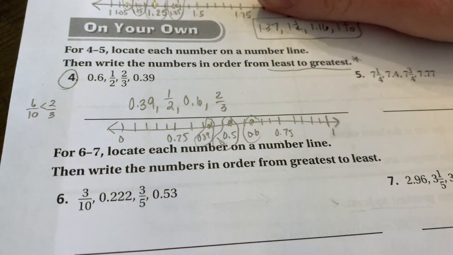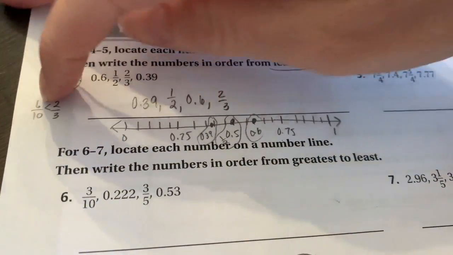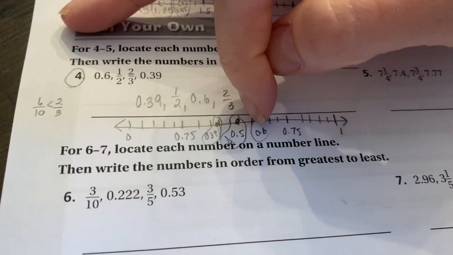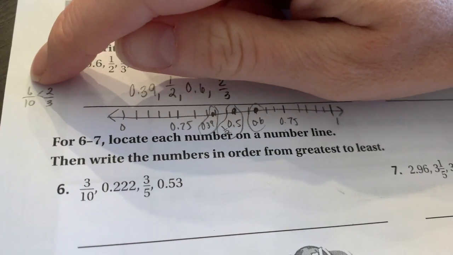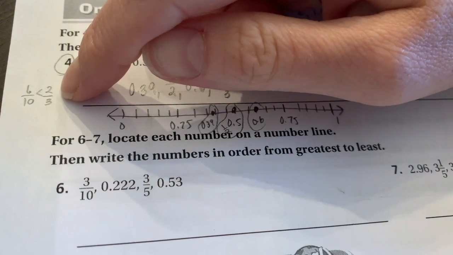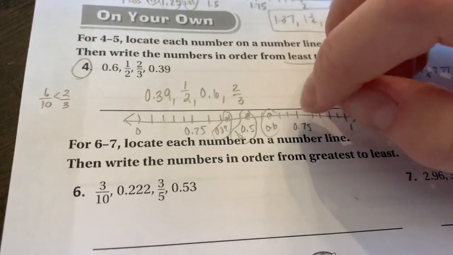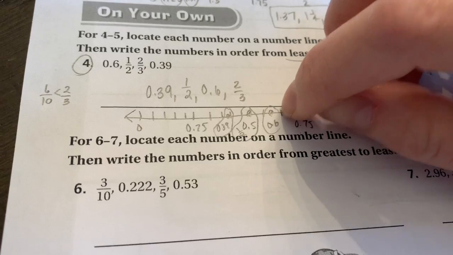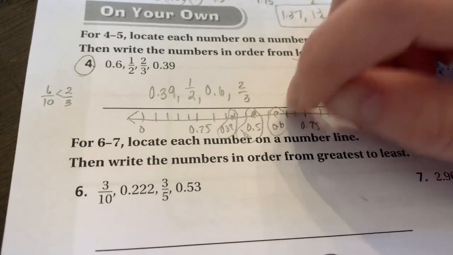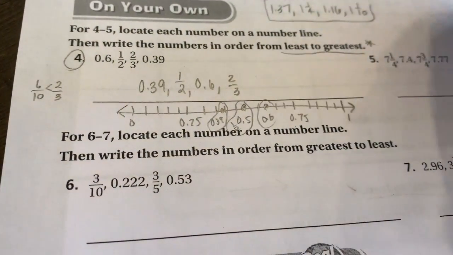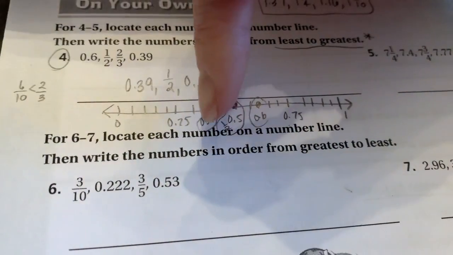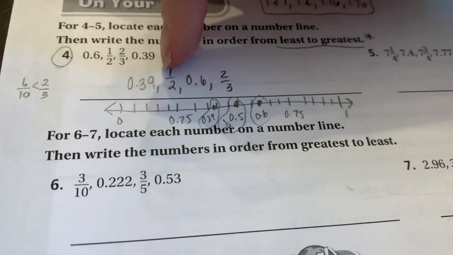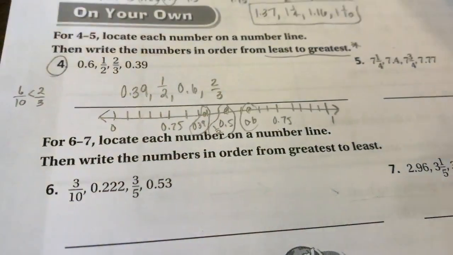So I looked at 6/10 to see if it was going to be before or after. And I knew that 6/10 is less than 2/3. Okay, so that means that the 2/3 is going to be somewhere over here. It's going to be bigger. Okay, it's really close to 1, right? So you know it's going to be larger. Anyway, so from least to greatest, we listed them out. It was 39/100, then 1/2, 6/10, and 2/3.